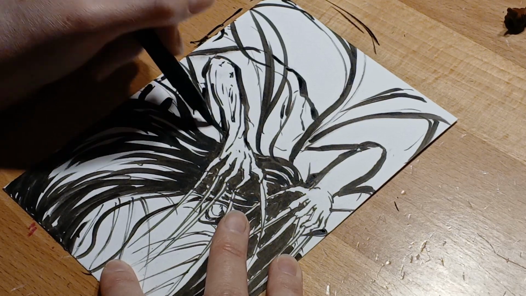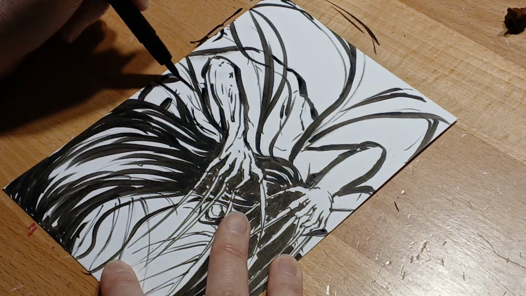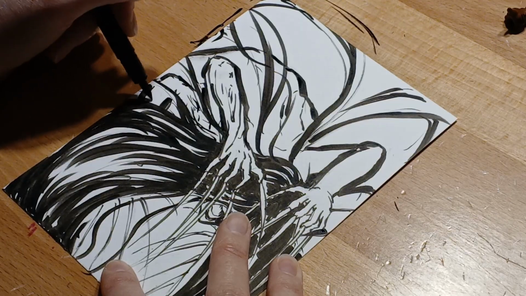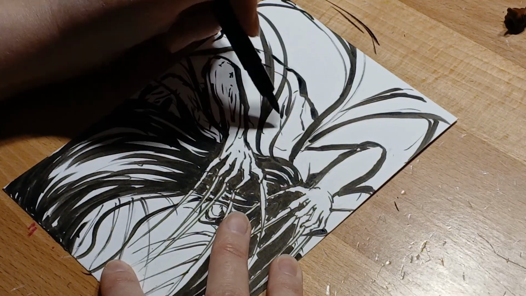Add a little bit of texture to her skin to give that wounded look.